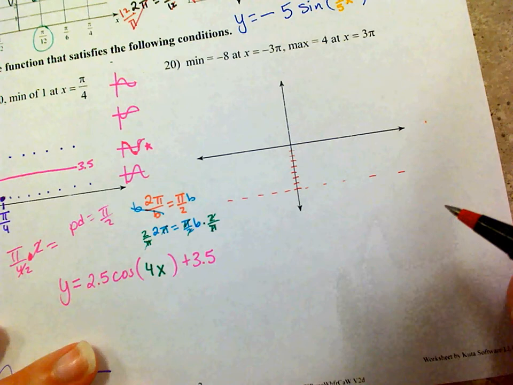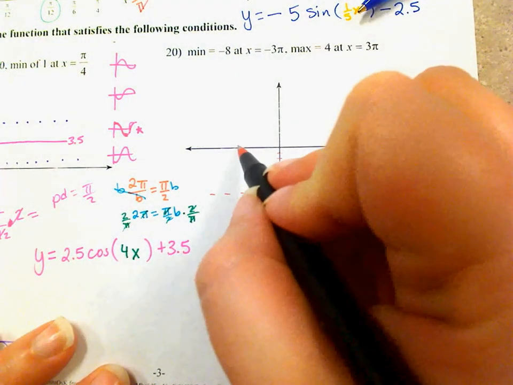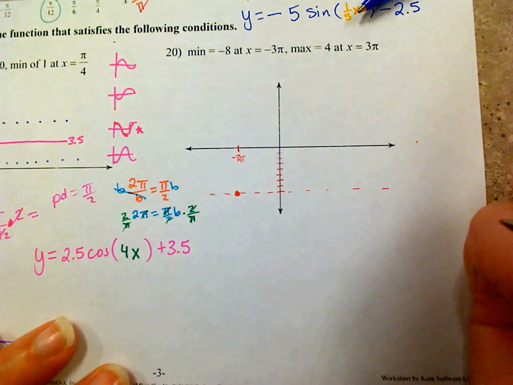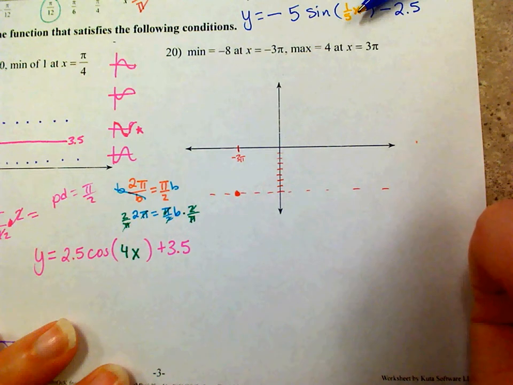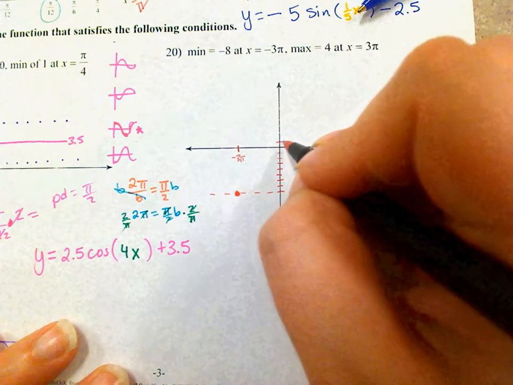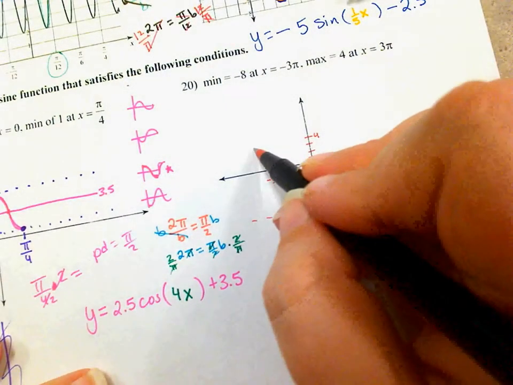And then I have a maximum of 4 at positive 3 pi. So I know that's negative 8, and 1, 2, 3, 4 is where my max occurs, and it happens at 3 pi. It's not quite symmetrical, but it will be.